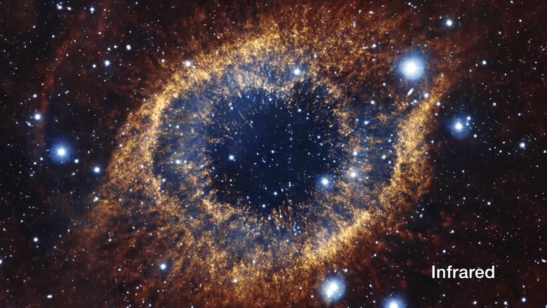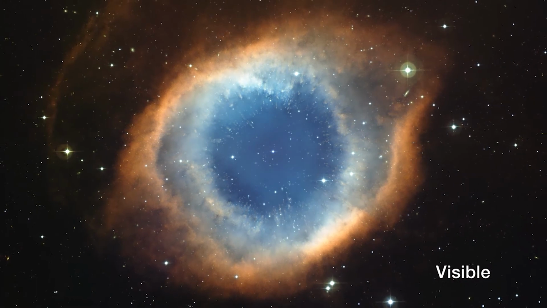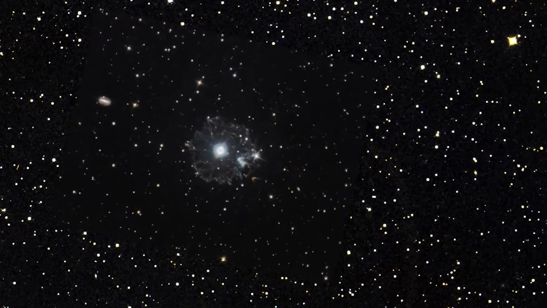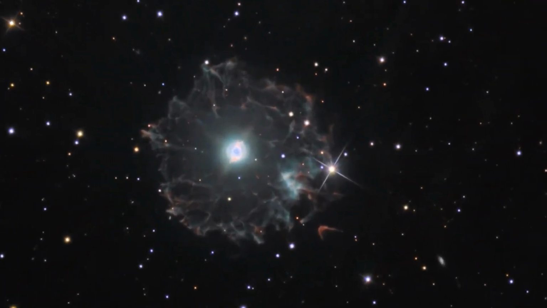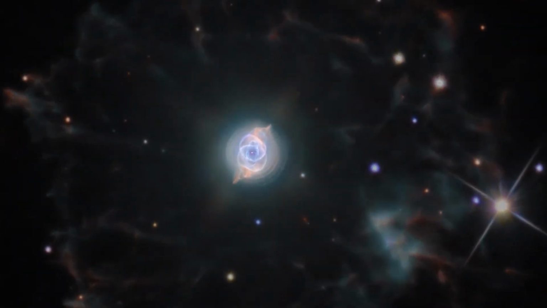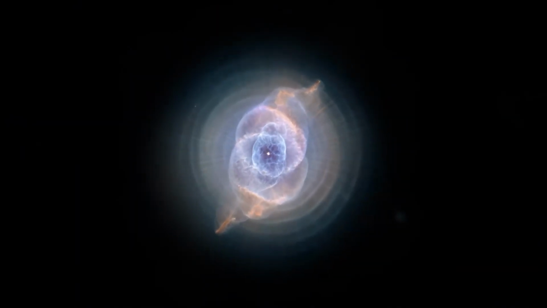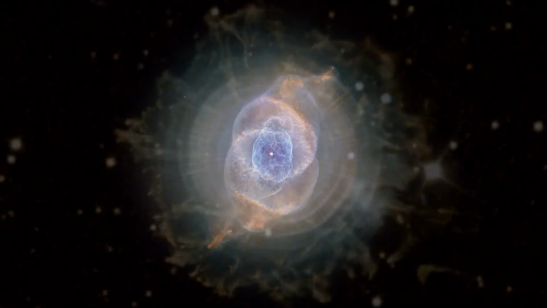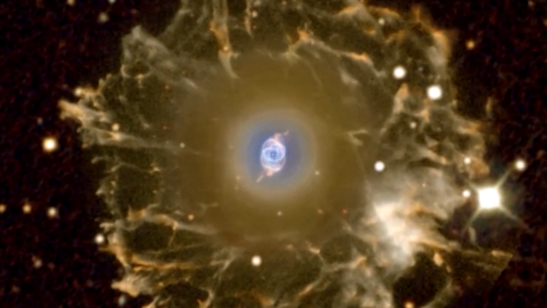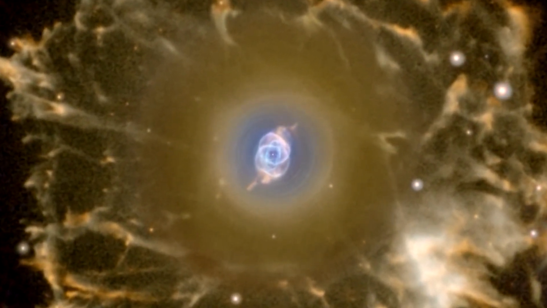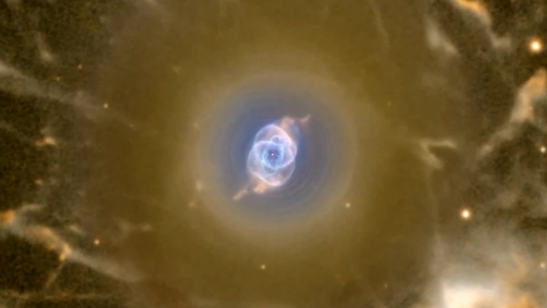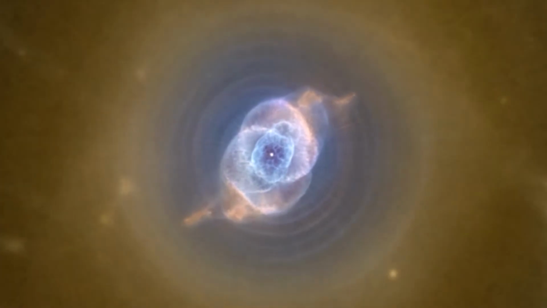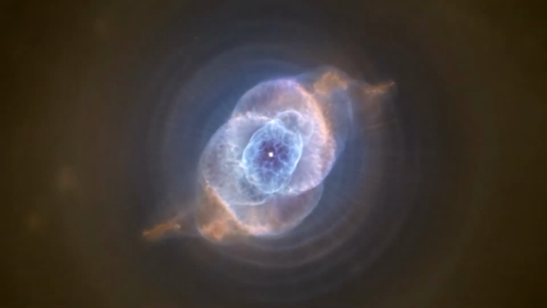For example, scientists used NASA's Chandra X-ray Observatory to observe the area around the collapsed star at the center of the Cat's Eye Nebula and discovered a hot cloud of gas emitting X-rays. Because X-rays are invisible to our eyes, scientists use blue to represent them in this image. Scientists also use colors to represent the unique mix of elements in each nebula. For example, red usually indicates hydrogen gas.